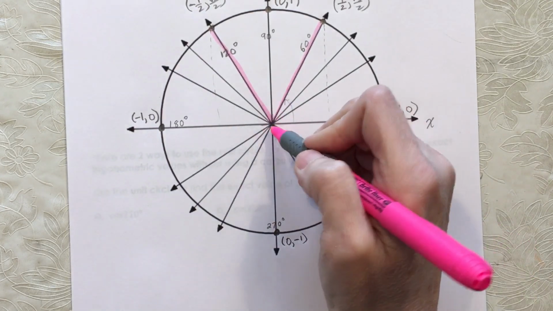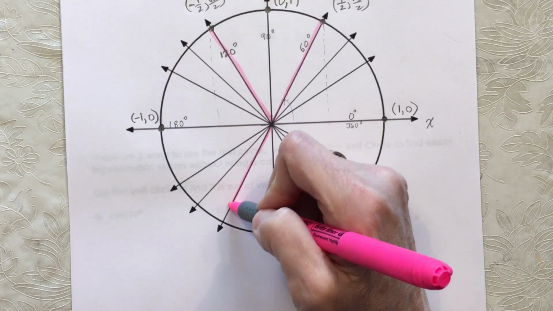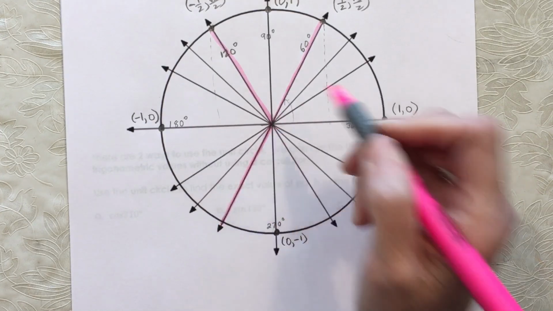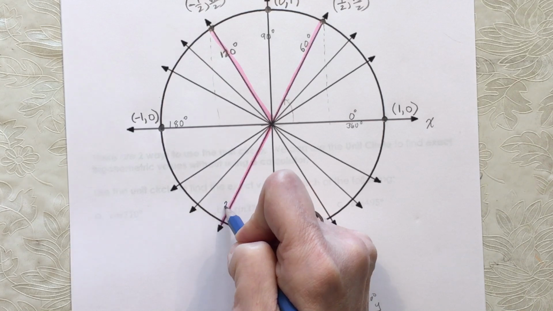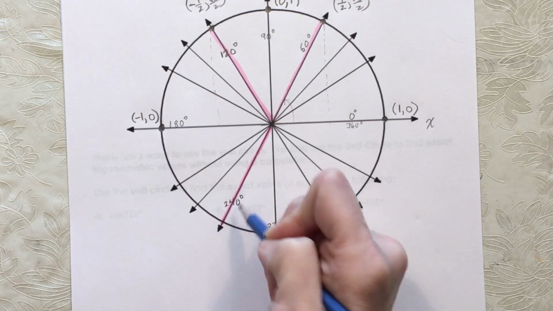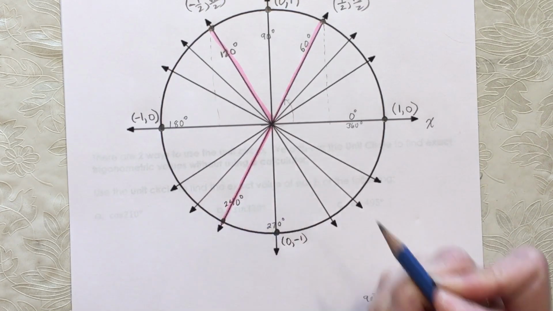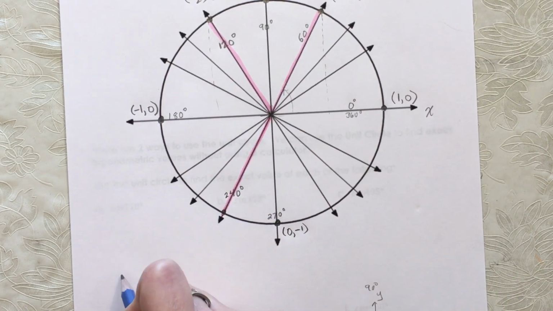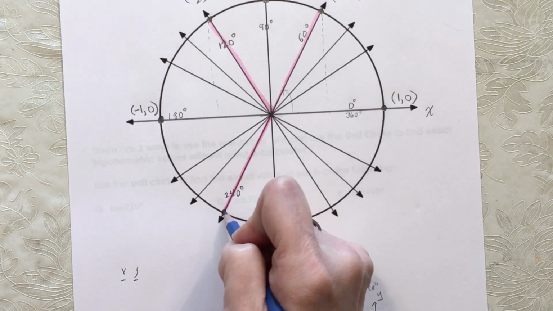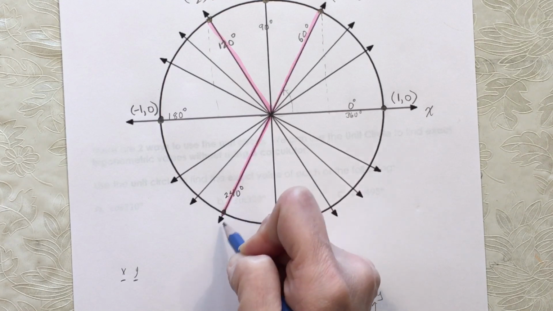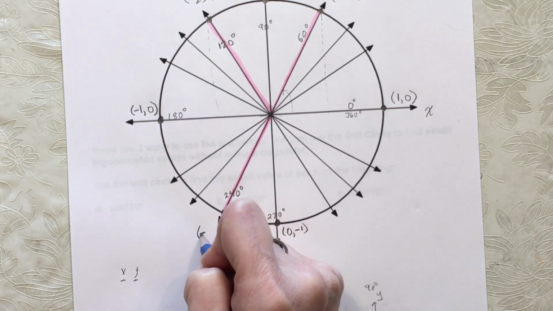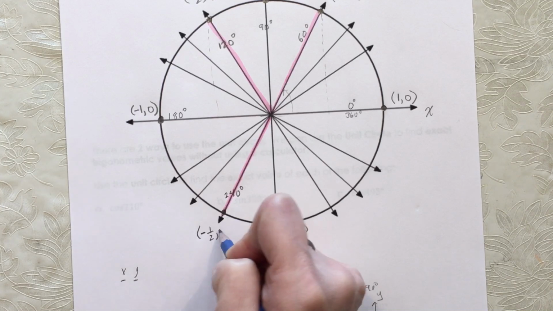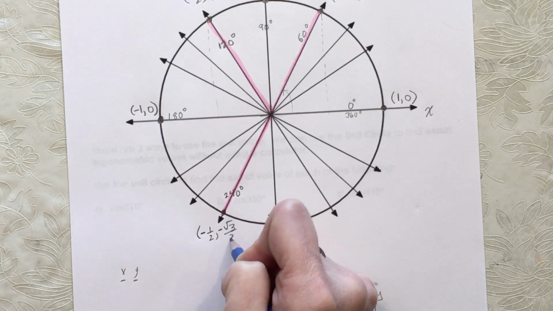And then if we're at 60 degrees away from 180, that's going to be 180 plus 60, that's 240 degrees. And if we're in the third quadrant, we should remember that x and y are both negative. Okay, so if we're in the third quadrant, the x and the y are both negative. So this point would be -1/2 for the x, -√3/2.